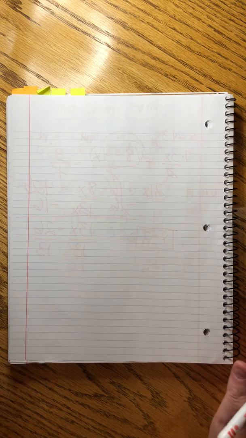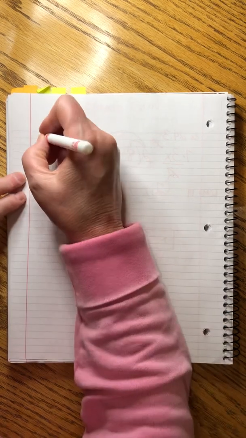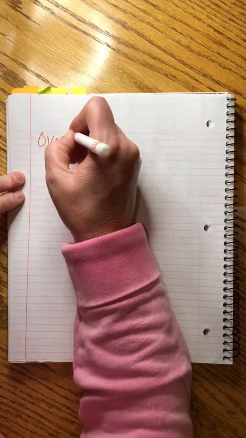Okay, that concludes our discussion of fractional equations. Now we're ready for just a little delicious tidbit of geometry. And this is a topic called overlapping triangles.